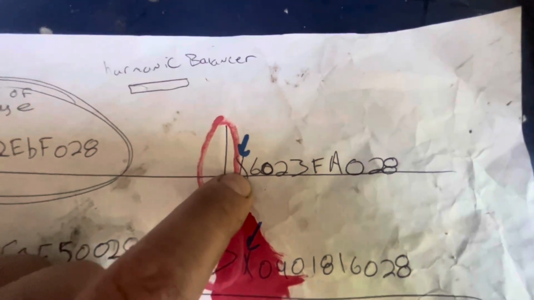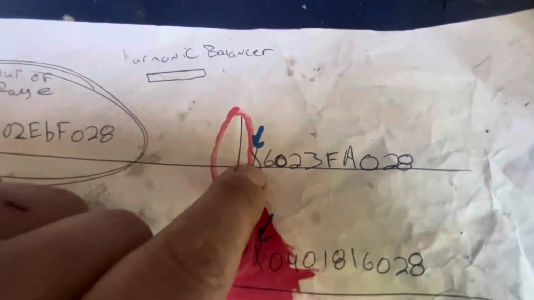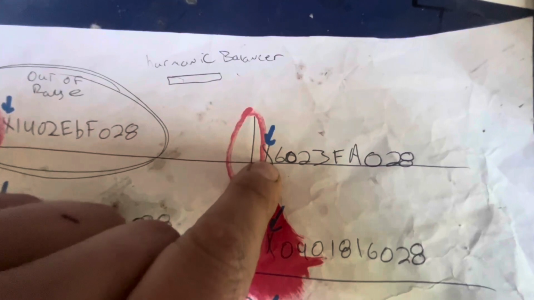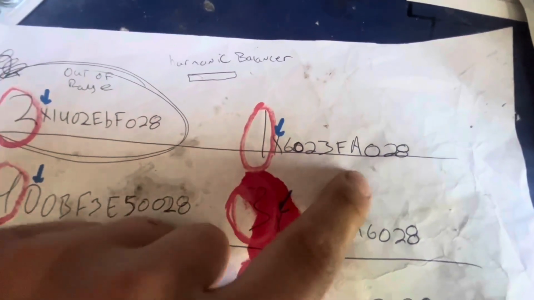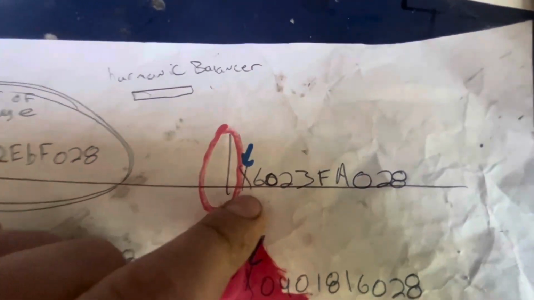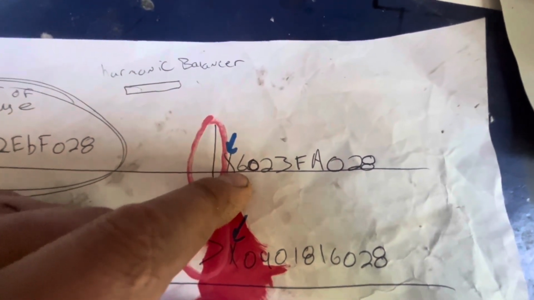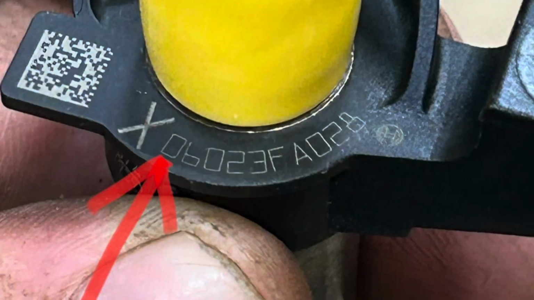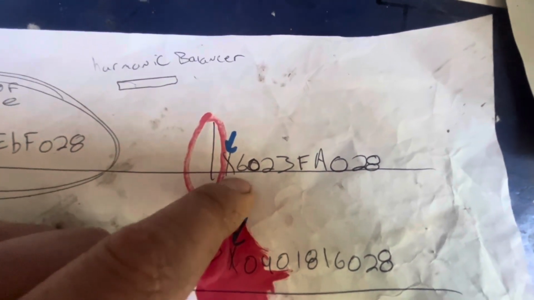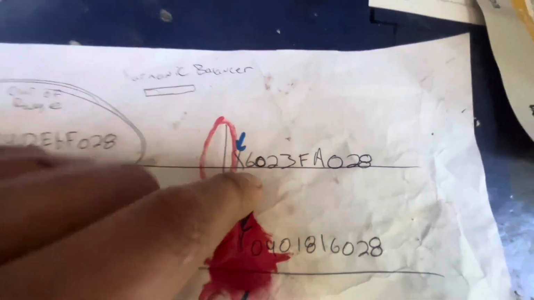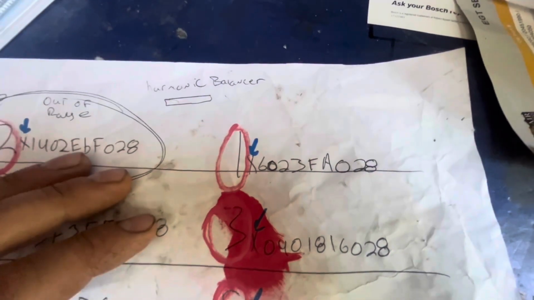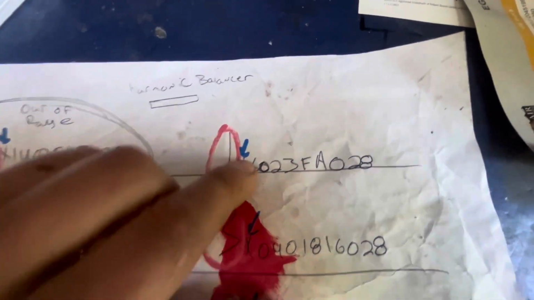So again, the X is not included, as we talked about before in the video. The X is the large letter in this case before the flow identifier. If you look at this flow identifier number on the injector, it should be 060, not just a 6. So that's something real simple you can check.